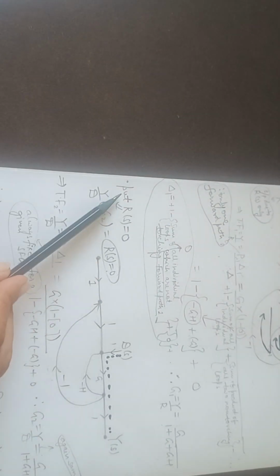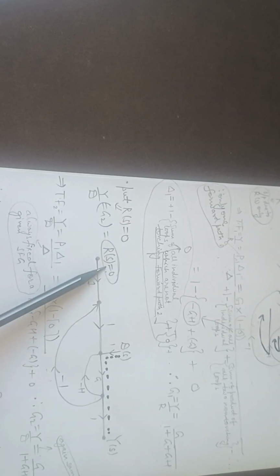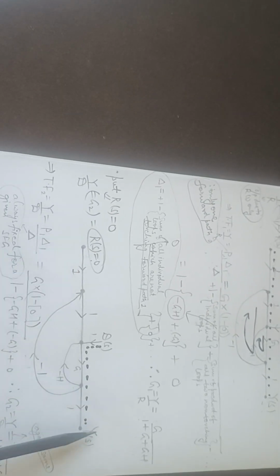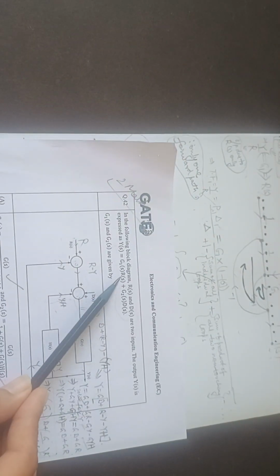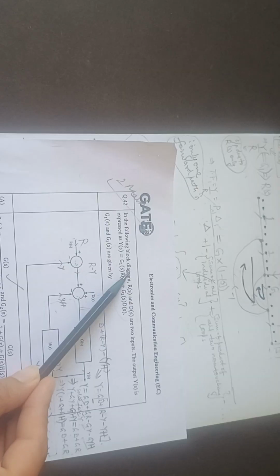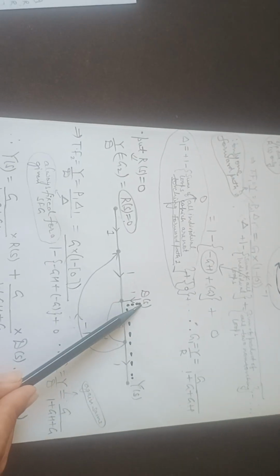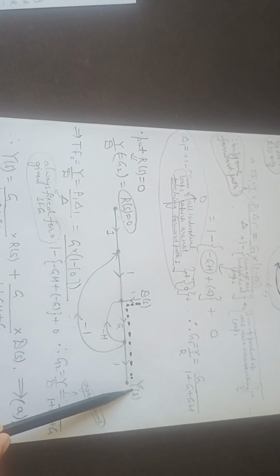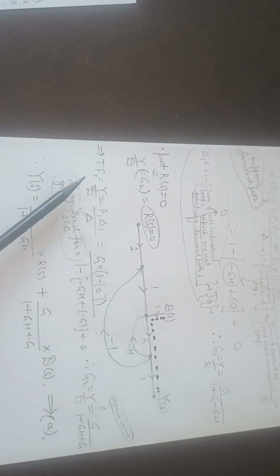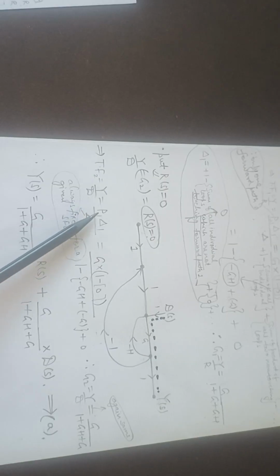Similarly in part 2 I will put R(s) equal to 0 and I will find Y upon D, because when I put R(s) equal to 0, then this term will become 0, so G2 will be Y upon D. Here also you can see that there is only one forward path. So again transfer function 2, which is G2, equal to Y by D, is P1 delta 1 upon delta.